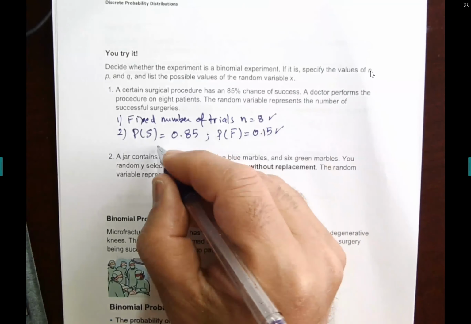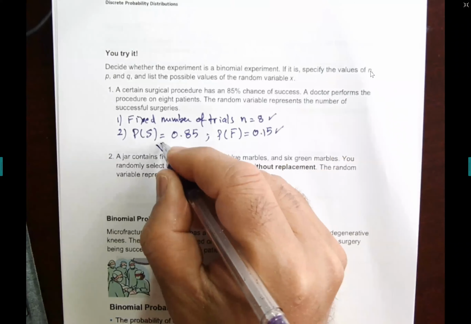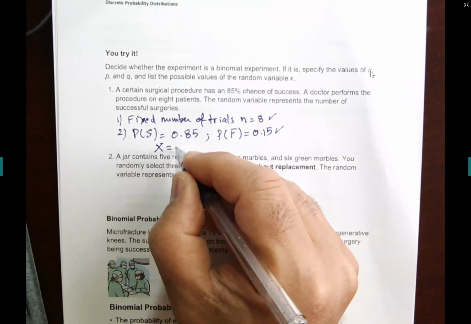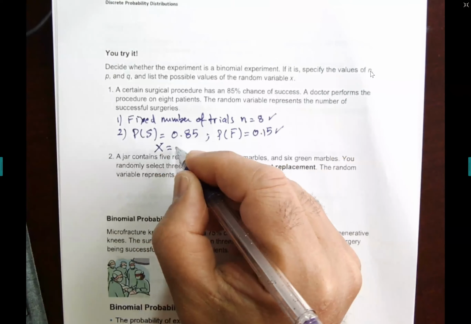Now, what are the possible values of x? X is the number of successful surgeries. Can you guys give me the lowest value of x? What could x be as low as?